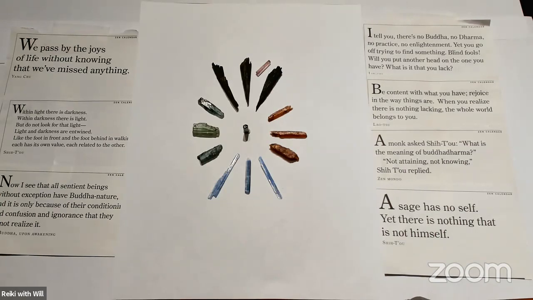And then if we apply the one from the right side, be content with what you have, rejoice in the way things are, whether they're light or dark. It's only judgment that allows us to know the difference between light and dark. So why not drop that judgment and appreciate everything for what it is? And when you realize there's nothing lacking, even in the darkness, the whole world belongs to you.